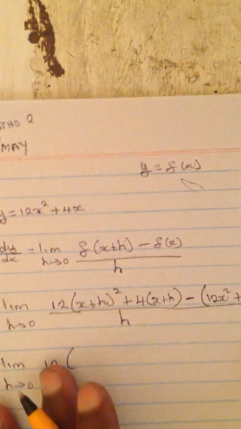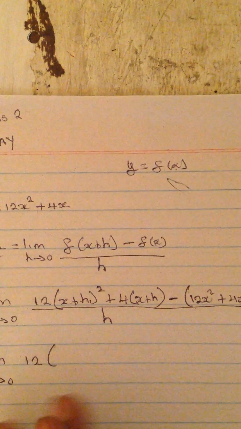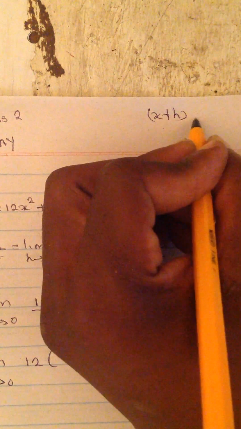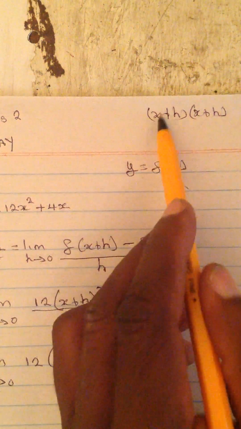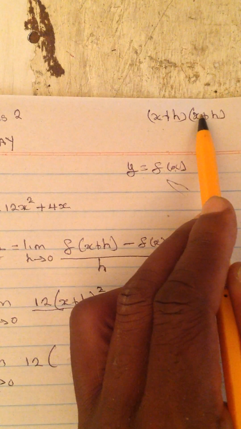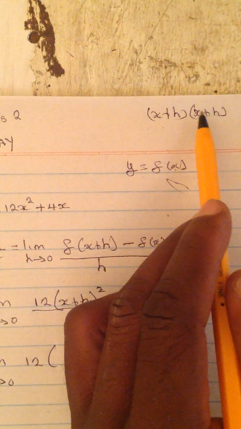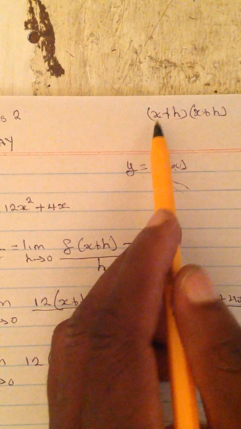So here I'll show you this time around how to multiply x plus h two times. You have your x plus h, and x plus h. So this is x plus h, which is x plus h squared. This is what it means. So x times x, that's x squared.